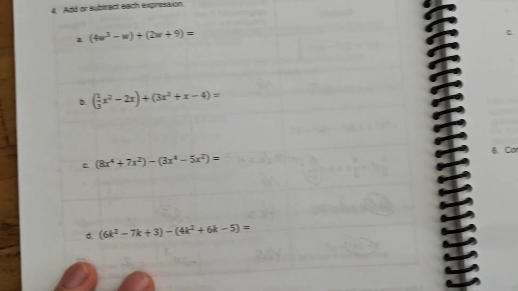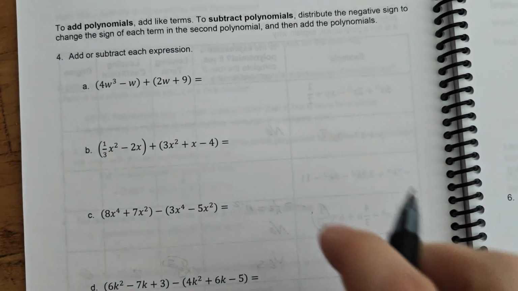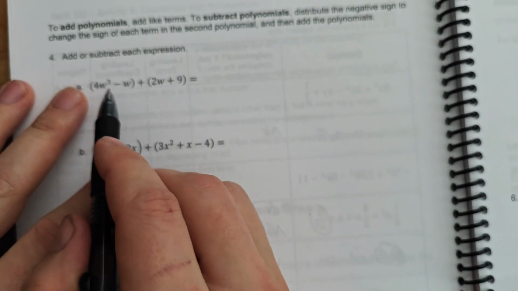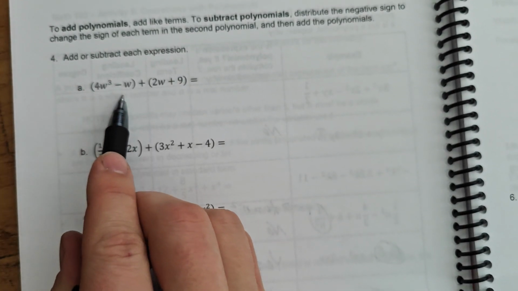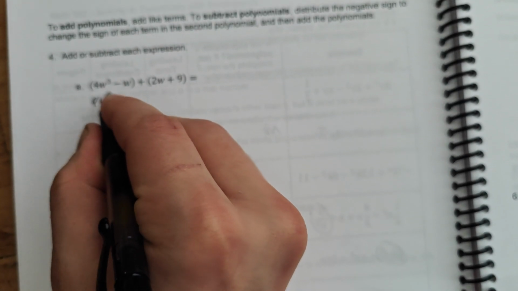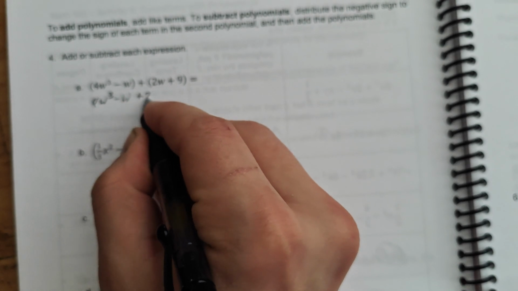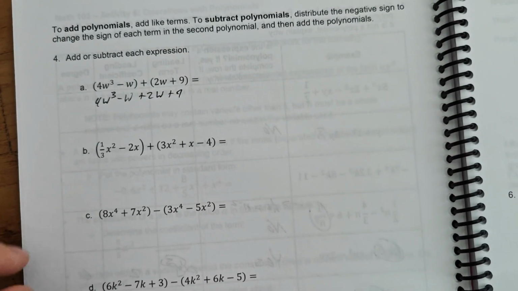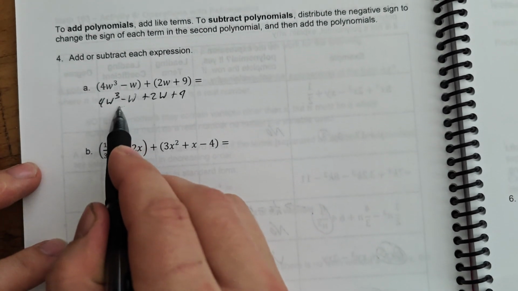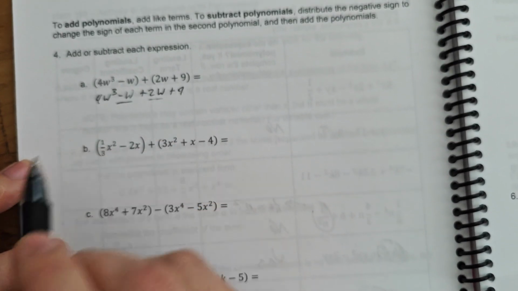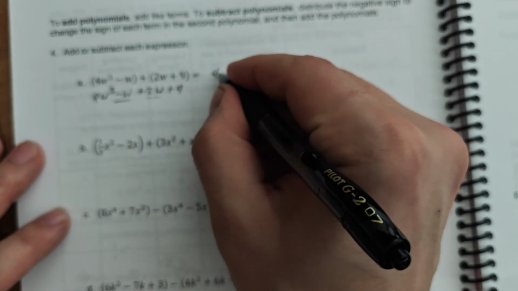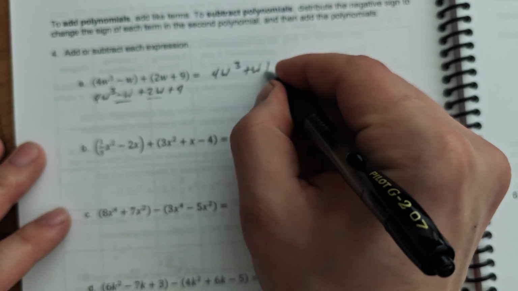So when we're adding and subtracting expressions, for instance over here, we can only add things that have the same variables and the same exponents on those variables. So this 4w cubed minus w plus 2w plus 9. We can only add things if they have the same variables and the same exponents. That means that we can only add this negative w plus 2w. Negative 1 of something plus 2 of something is positive 1. So this becomes 4w cubed plus w plus 9.